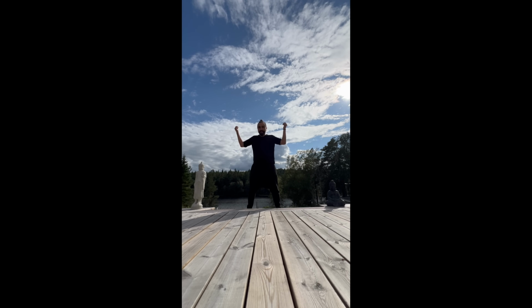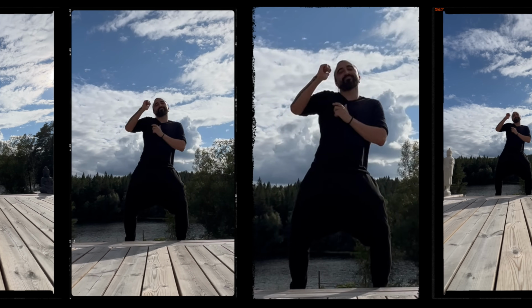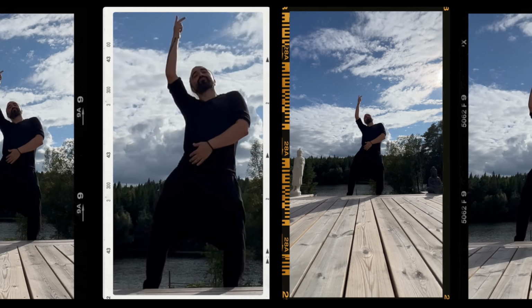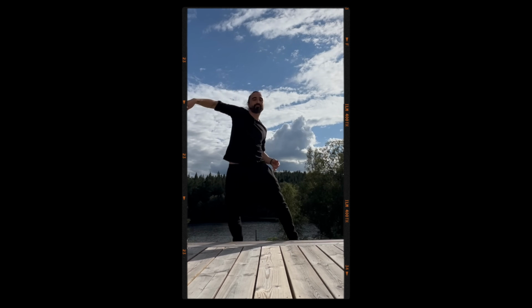Sometimes I wanted to have a beautiful background. And sometimes I wanted to have cool frames around me. So I've created an effect that has a bit of everything in it.